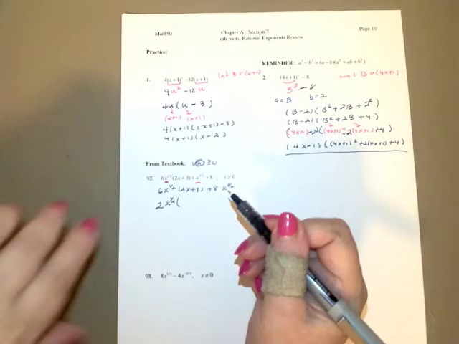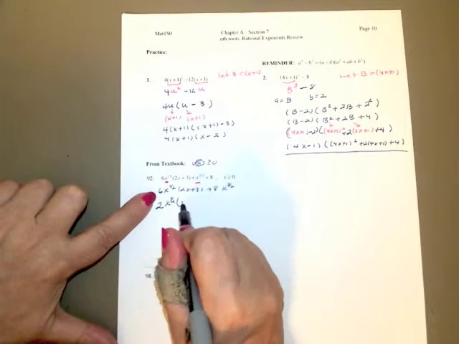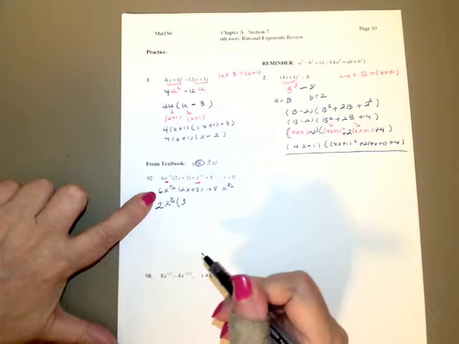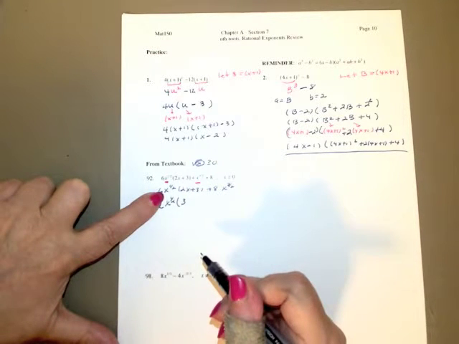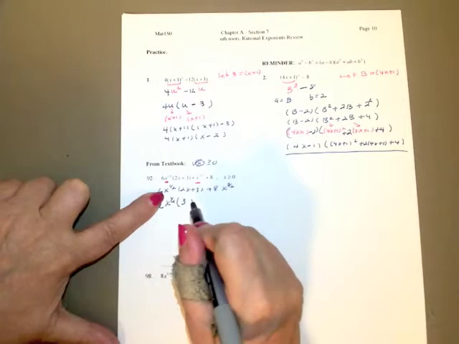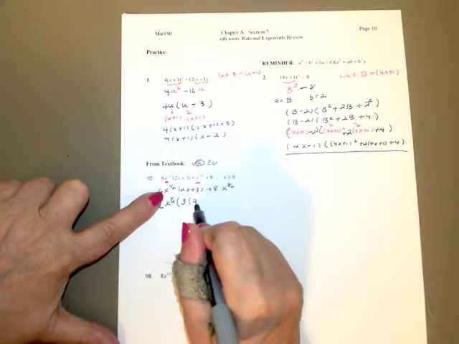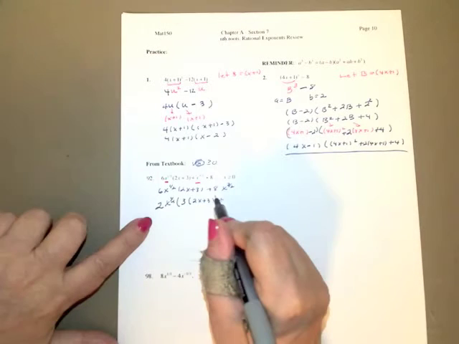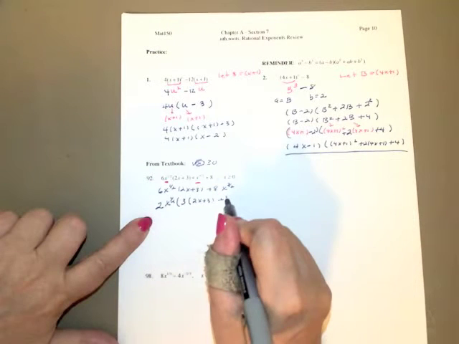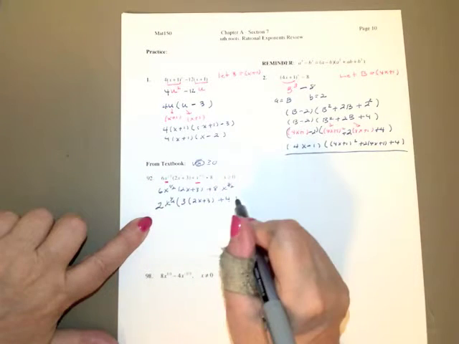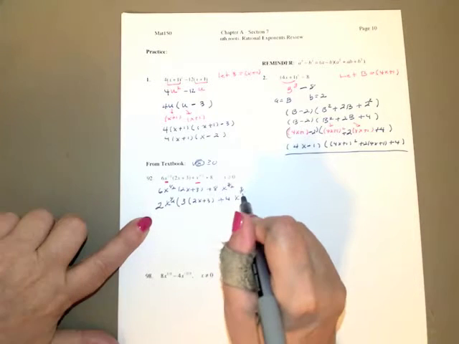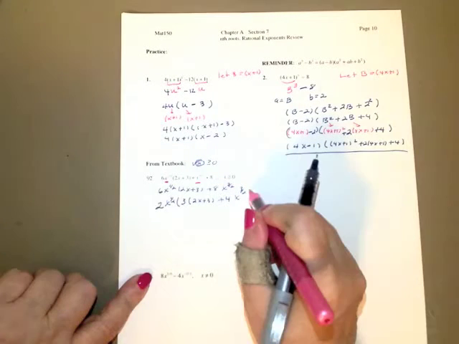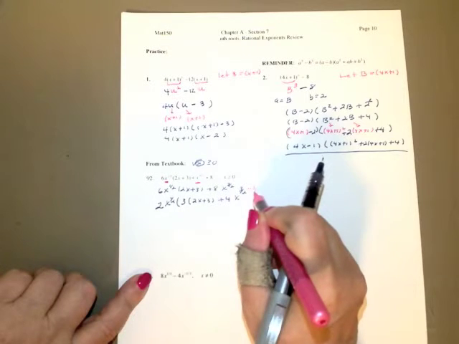Now what's that going to leave me? Well, from the 6 I'm removing a 2. That gives me a 3. I'm taking the x to the 1/2, so it's gone. Then I've got this set of parentheses, 2x plus 3, plus, from the 8 I'm taking a 2. That gives me a 4. Then from an x to the 3/2, I am going to remove 1/2.